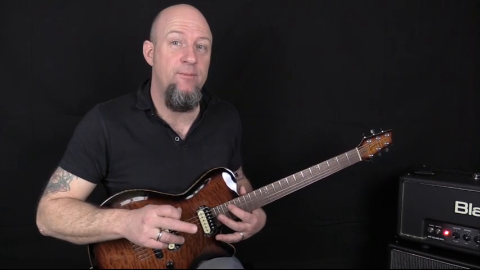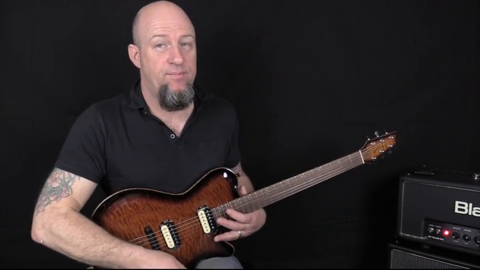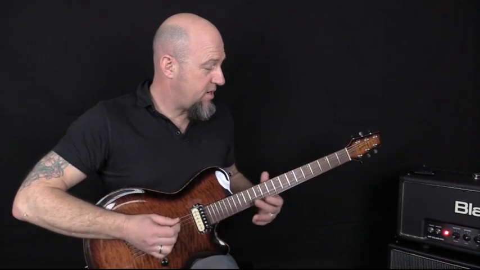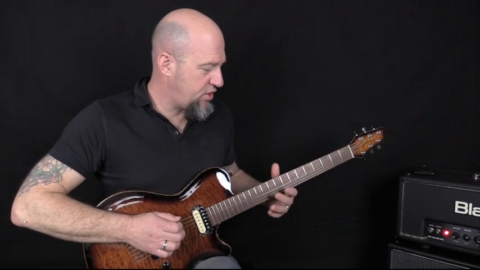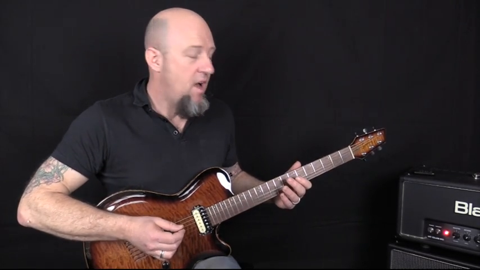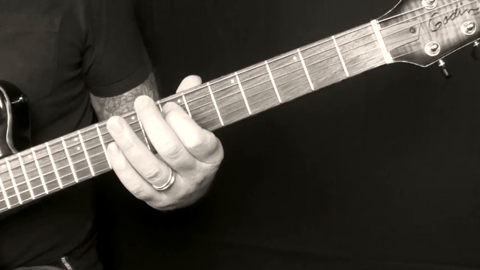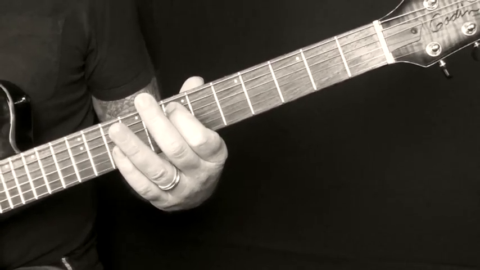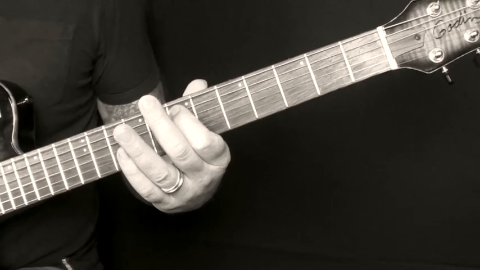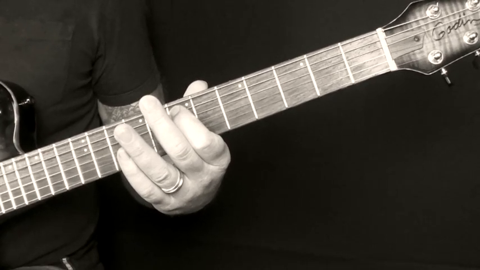It's an octave higher. So what I can do, and I'm going to do this using just 4 notes, is pick the E string and work through the first 4 notes of that scale. Like this.